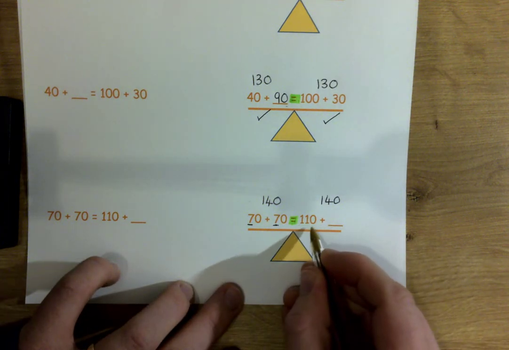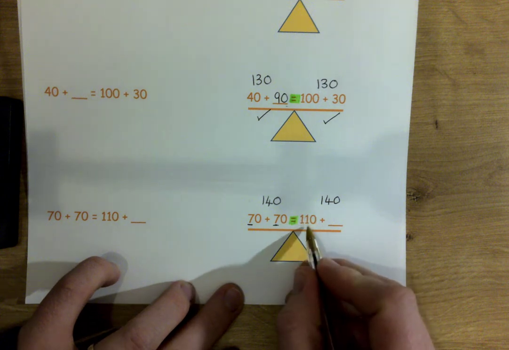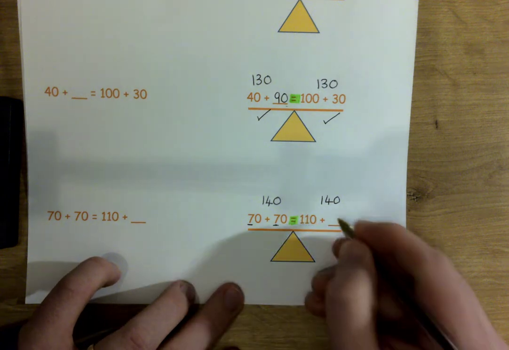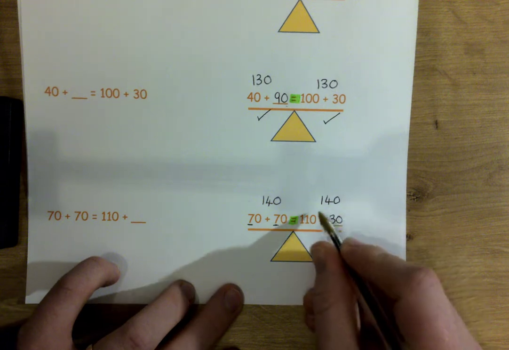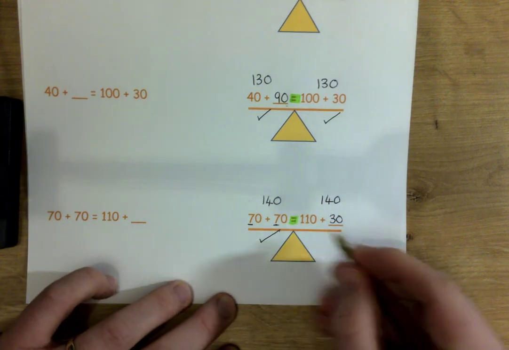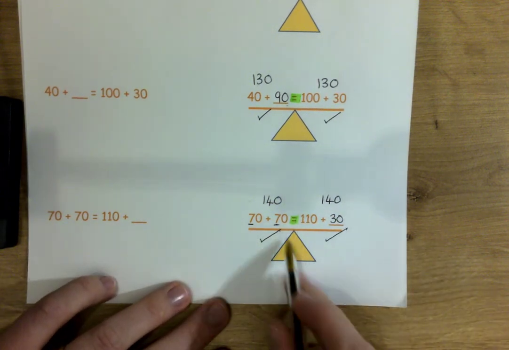But I have 110. It's not equal yet. What could I add on to 110 to get to 140? Well, I could add 30, and that equals 140. So both sides balance, and the scales are very happy.